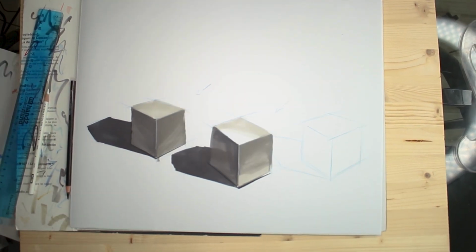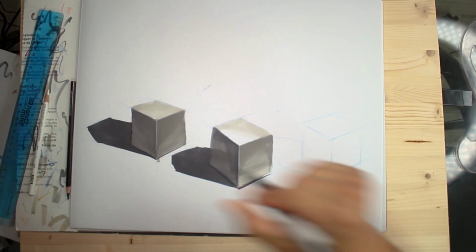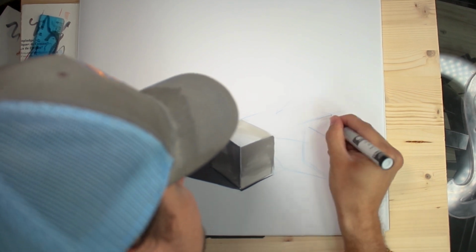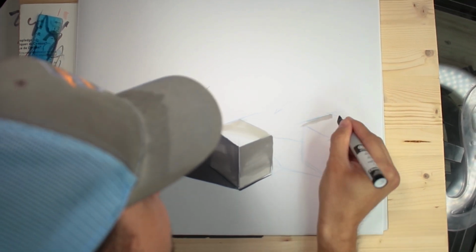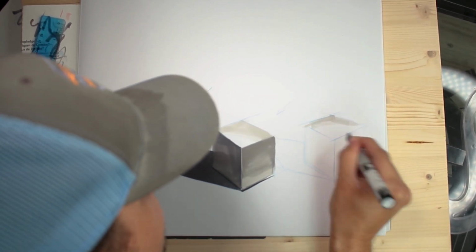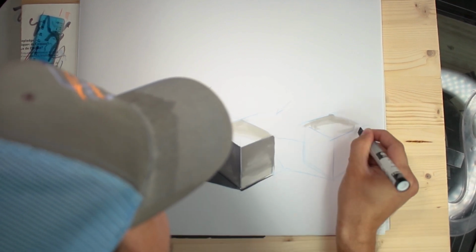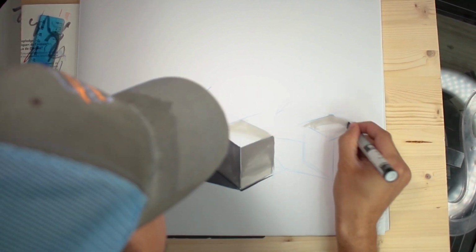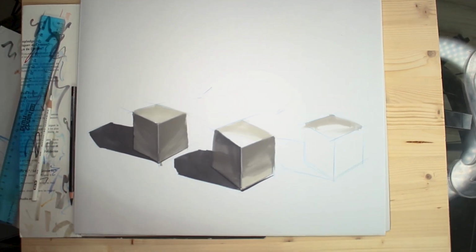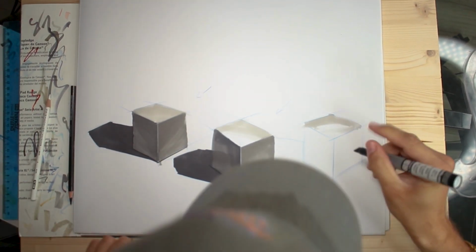Okay, so we're gonna start again with the 1. Gonna work that back edge. I'm gonna put like super random reflections on it. Then we're gonna do the number 3 on the front.